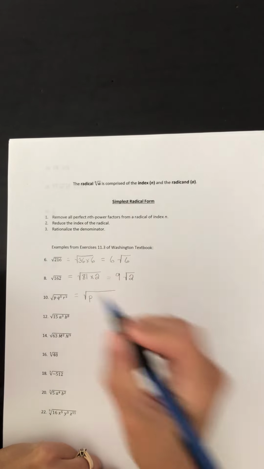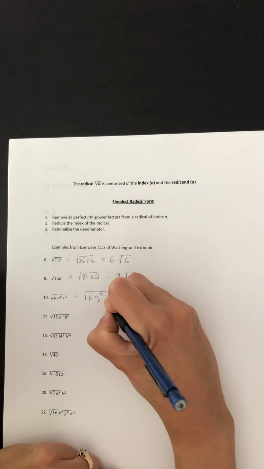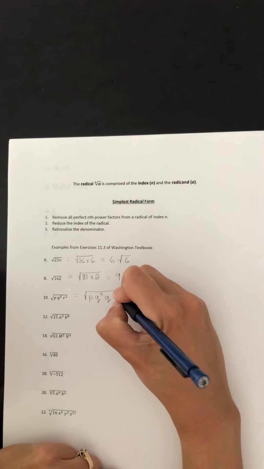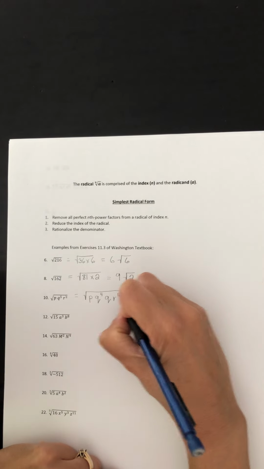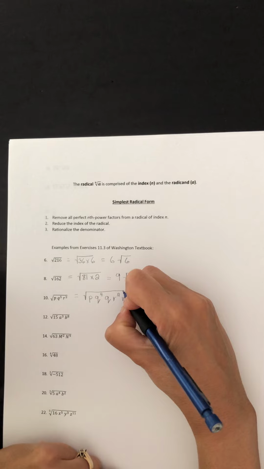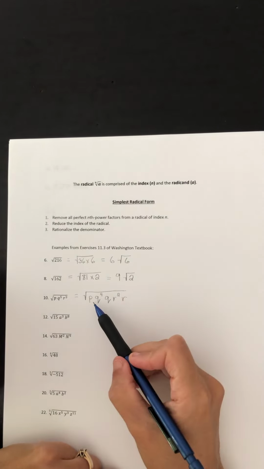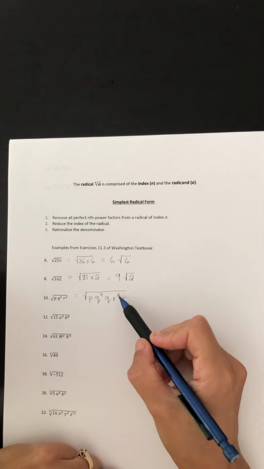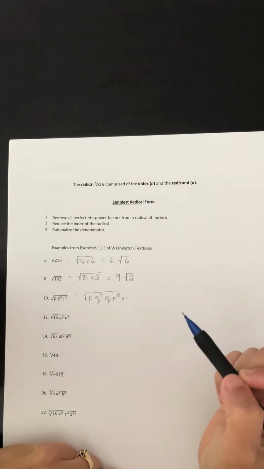So we're going to write q to the 5 like this: q to the 4 times q. And similarly, r cubed can be written r squared times r. And we did this because q to the 4 and r squared are now perfect square factors.